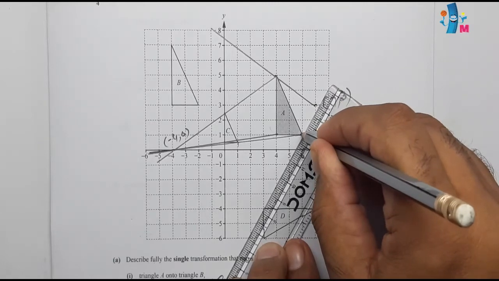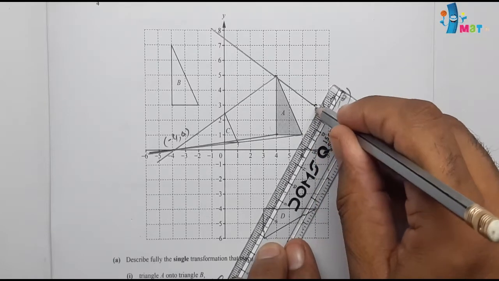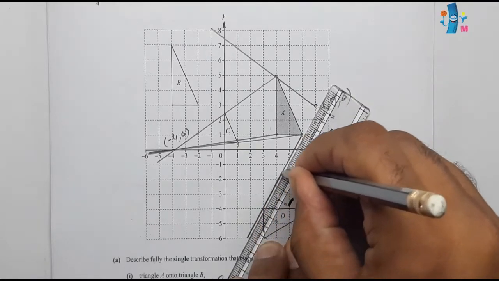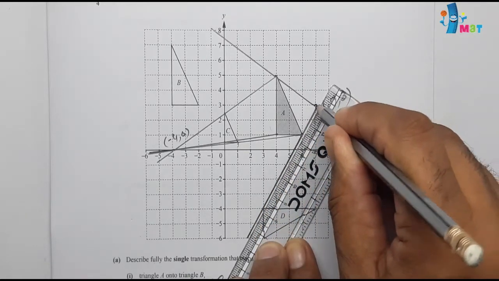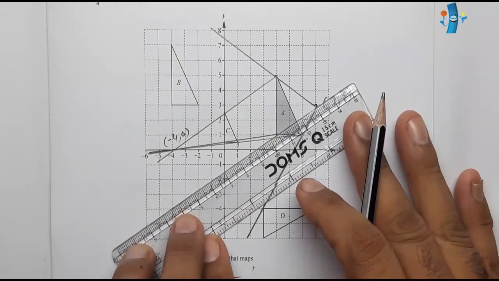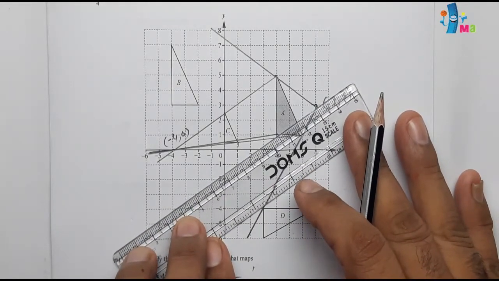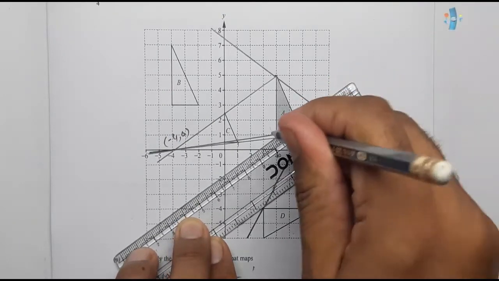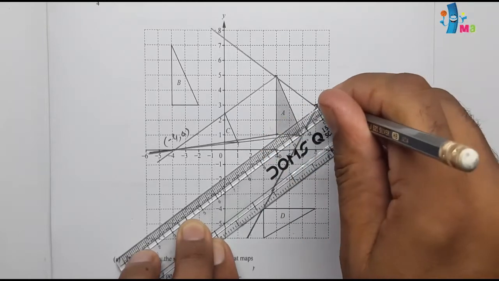We can draw a line like this one, and a third line also we can draw, from the middle, from this point to this point.